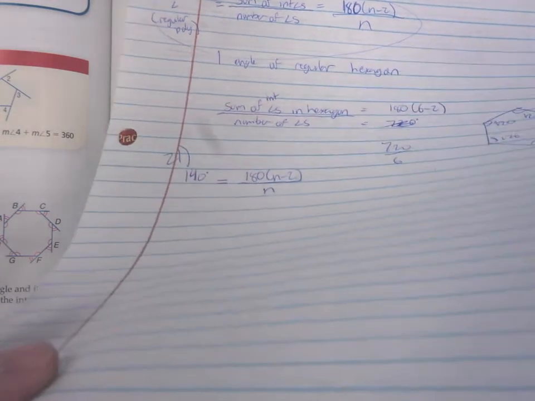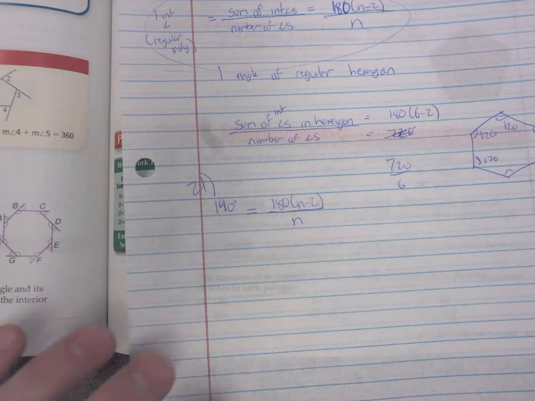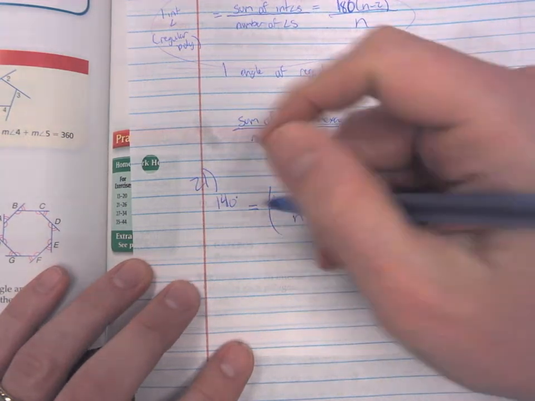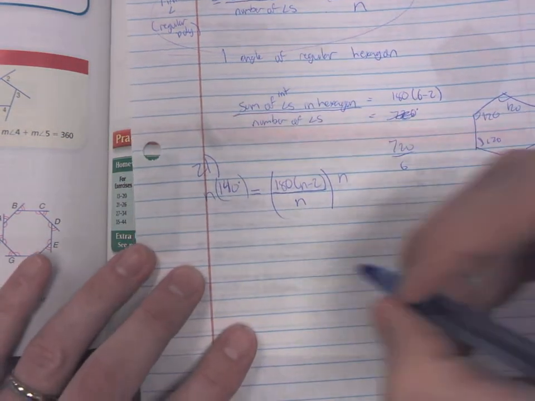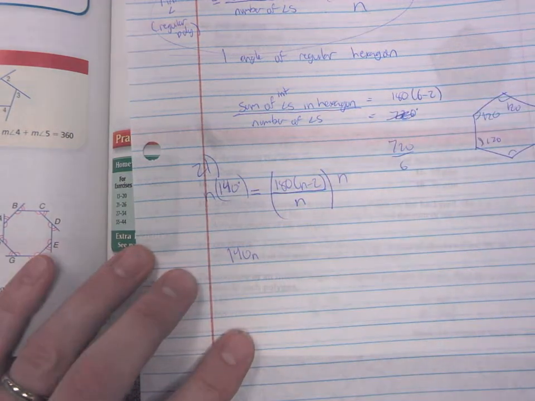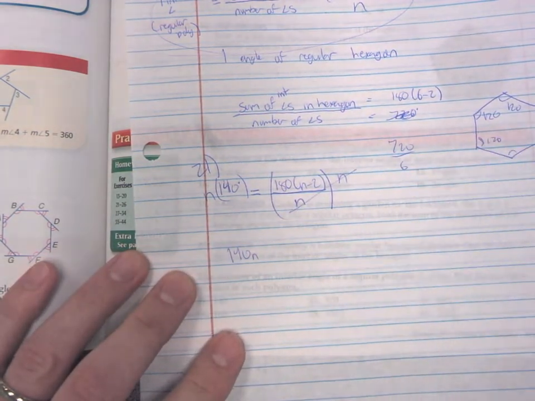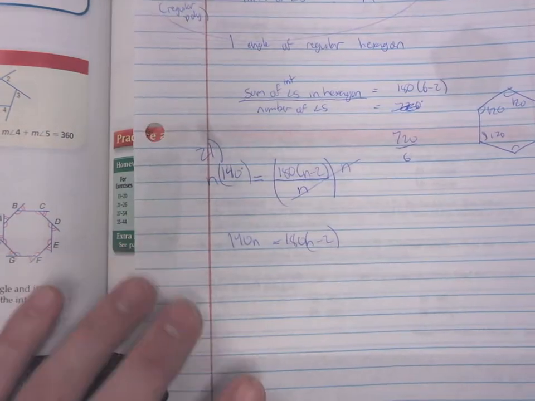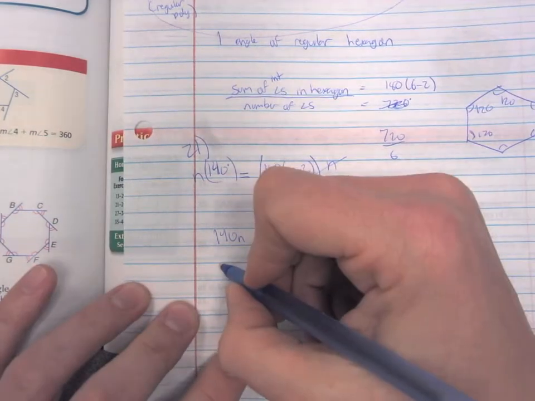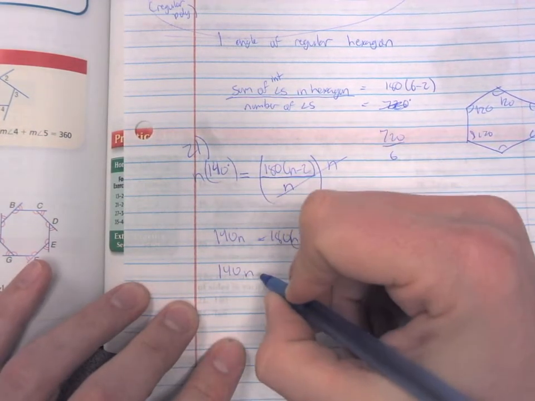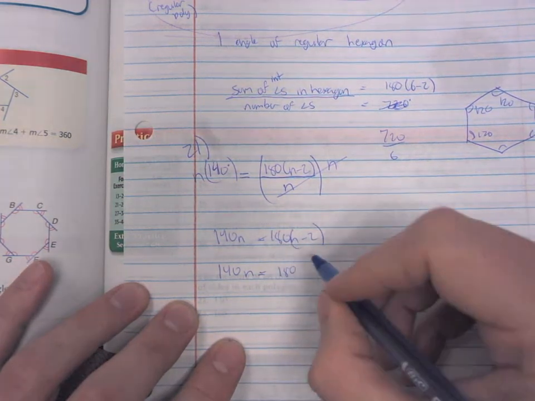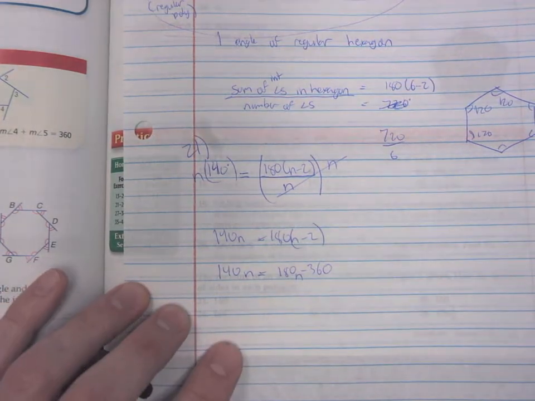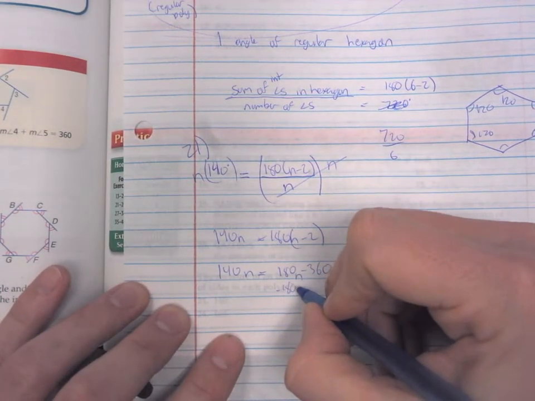And you're going to use the same setup for 22, 23, 24. Right? Same idea. We just got to solve for n. So what you're going to do here is multiply by n on both sides. Okay, you're going to get 140n. And on the right, these are going to cancel. And so you get 180 times (n minus 2) in parentheses. Okay? So if you simplify the right-hand side by distributing the 180, you get 180n minus 360.